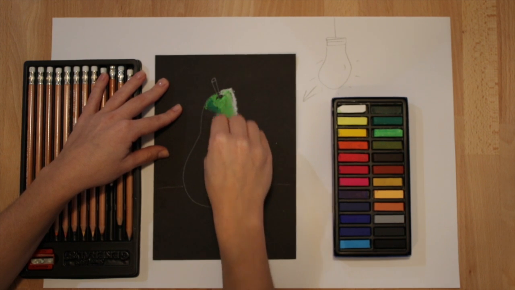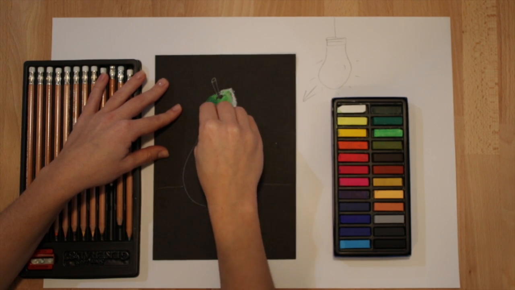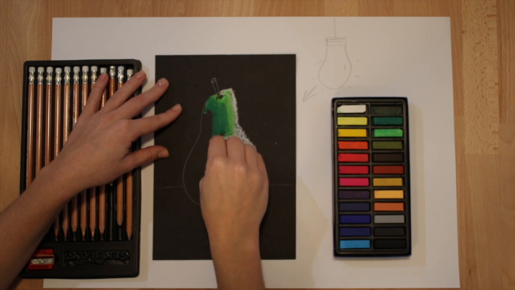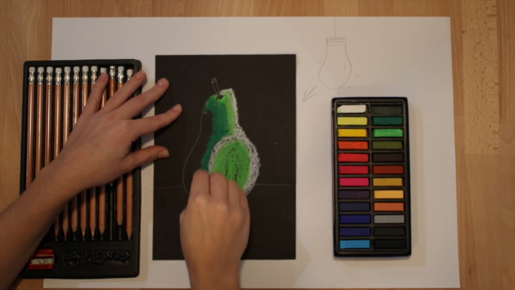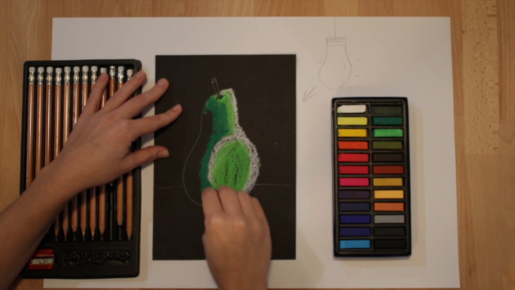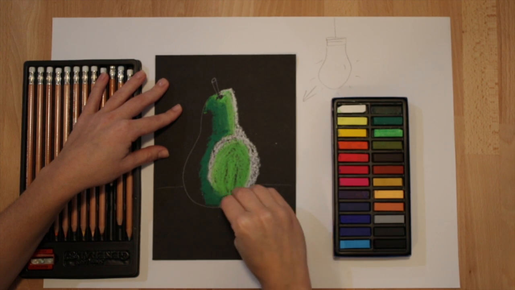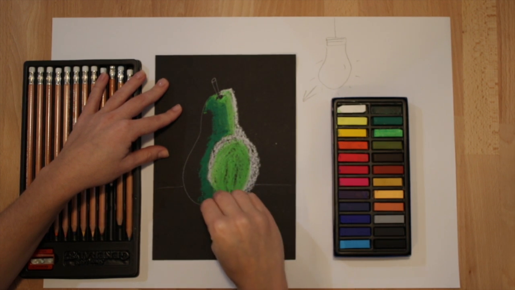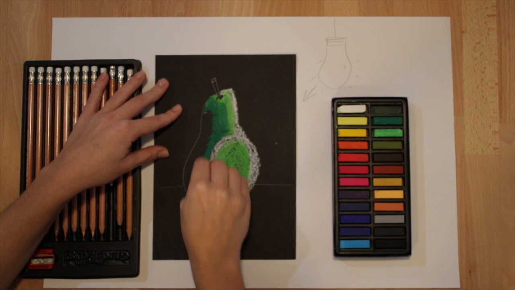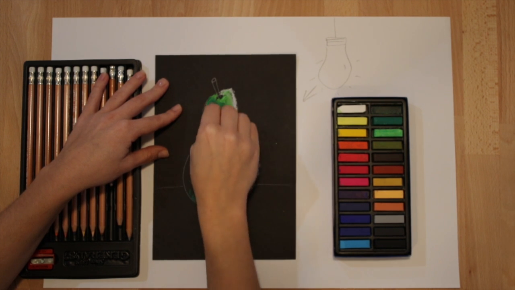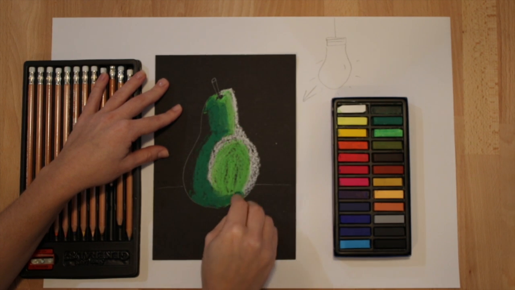Now we're gonna kind of outline. I'm gonna kind of go on the outside of this white. Tuck it under along the bottom. Okay, excellent.